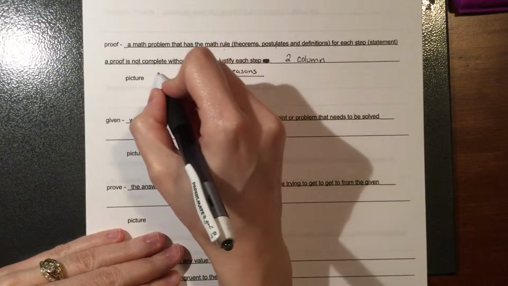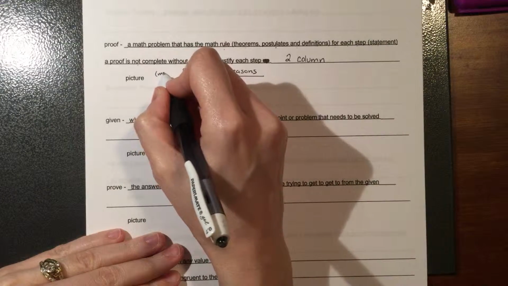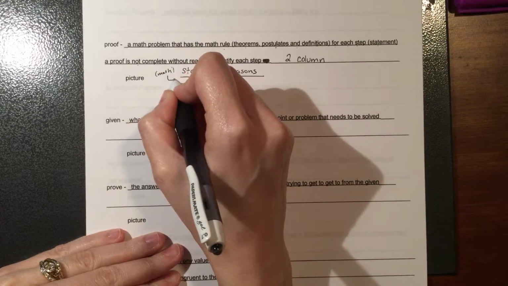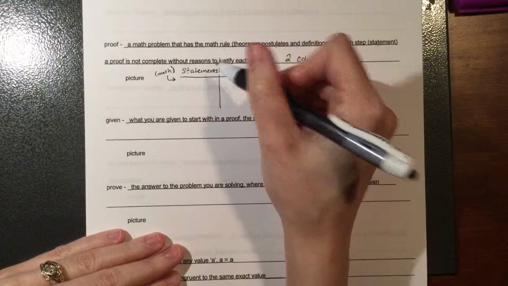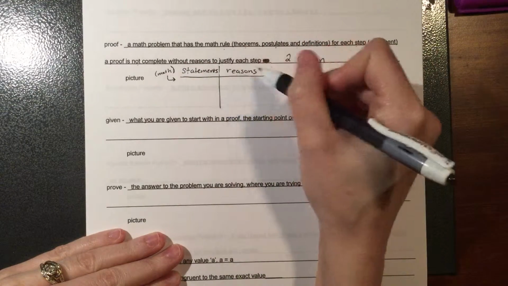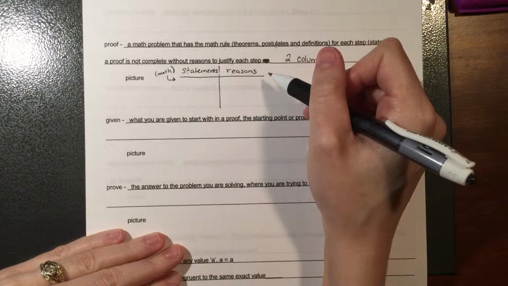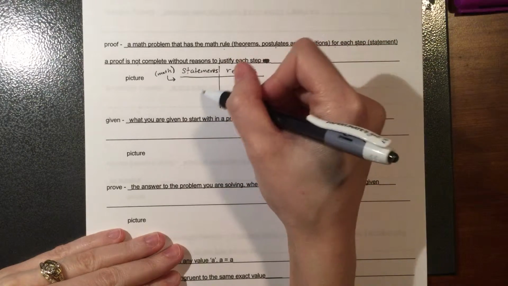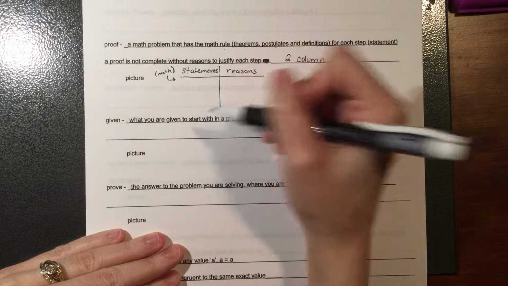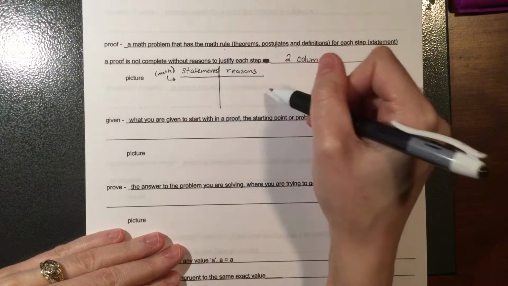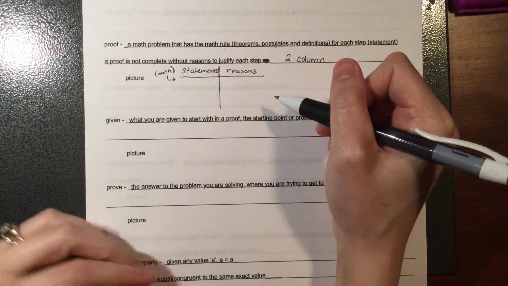So statements is where all of the math is going to happen. And that's what you are going to be most familiar with, the statements portion. The new part that we're adding is the reasons part, and it's basically taking all the math that you usually do and just saying, well, I know this works for sure in math because of this rule.